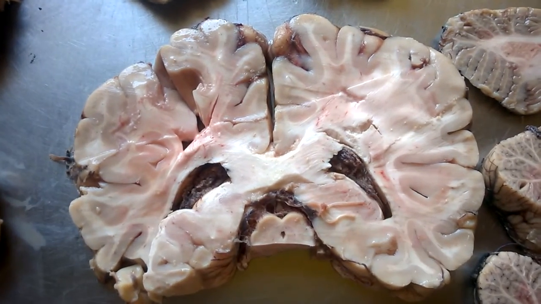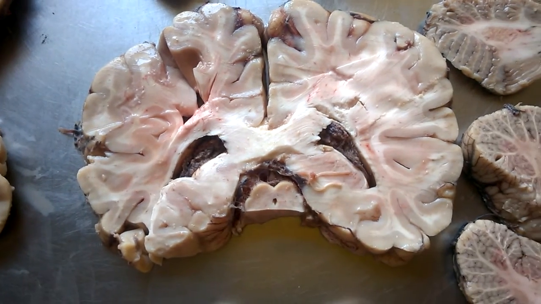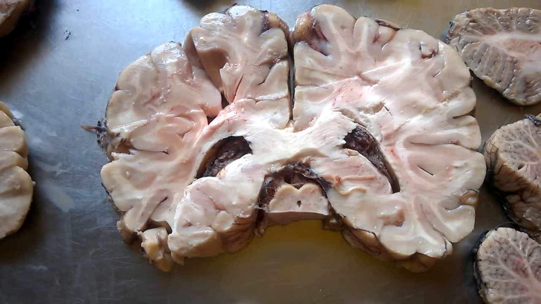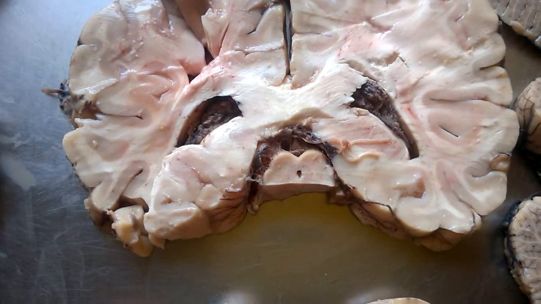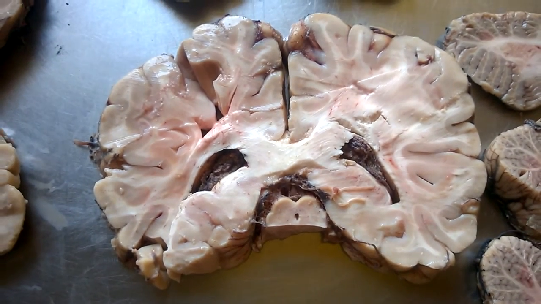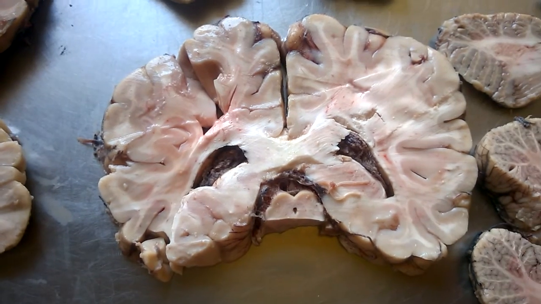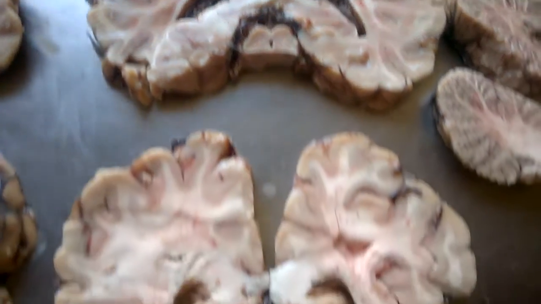From the lateral ventricles through the foramen of Monro, the cerebrospinal fluid goes into the third ventricle, and from the third ventricle, through the aqueduct of Sylvius, the CSF will flow into the fourth ventricle. And that is it here.